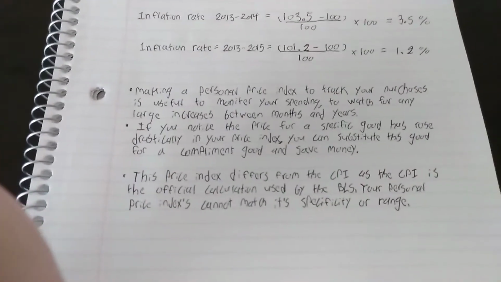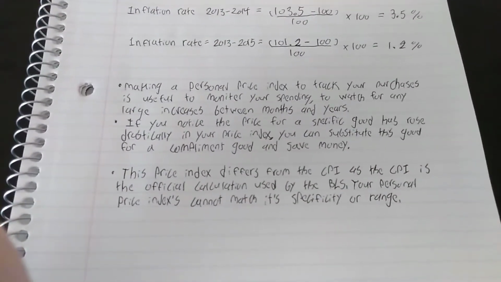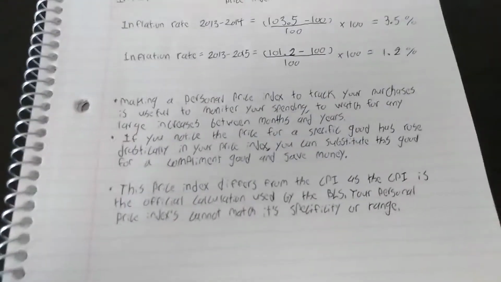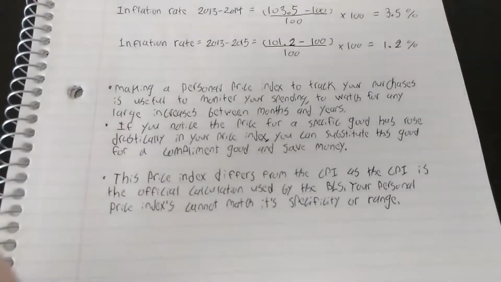The price indexes that we're going to be making, our personal ones, are going to differ from the CPI, as the CPI is the official calculation used by the BLS. Your personal price indexes cannot match its specificity and range.